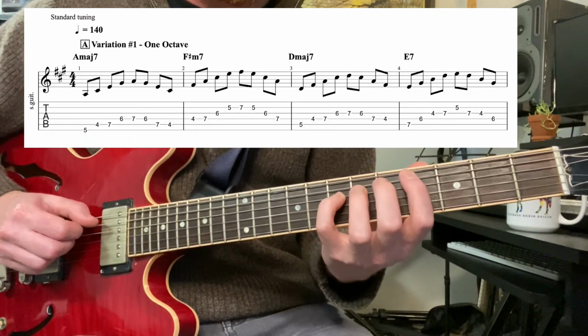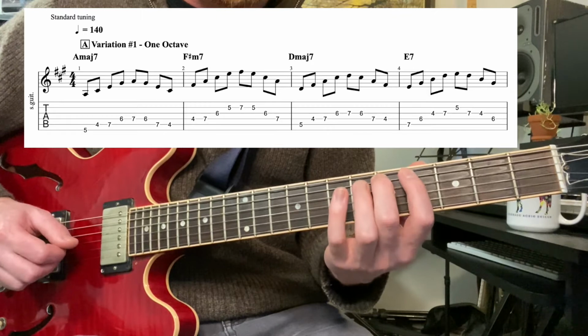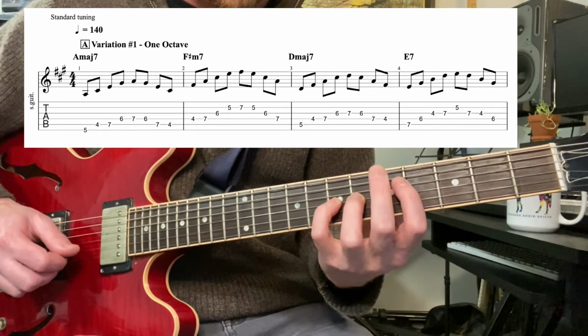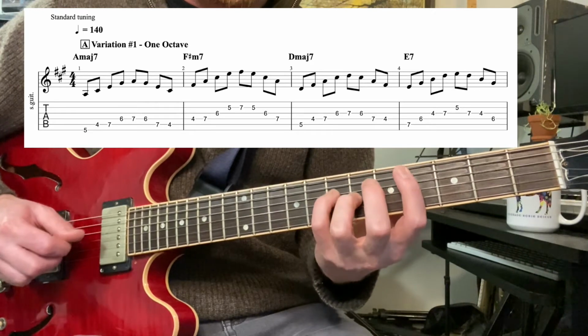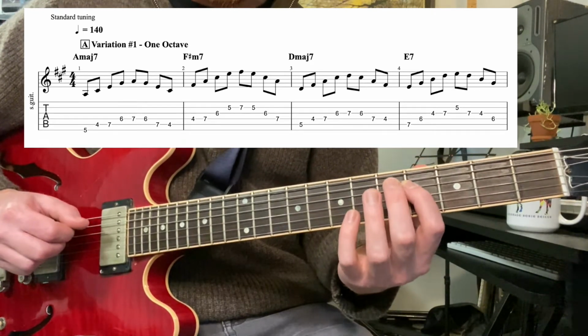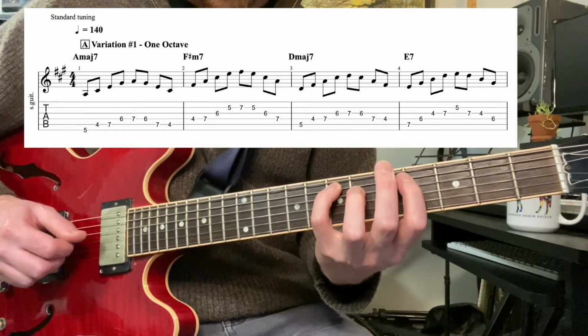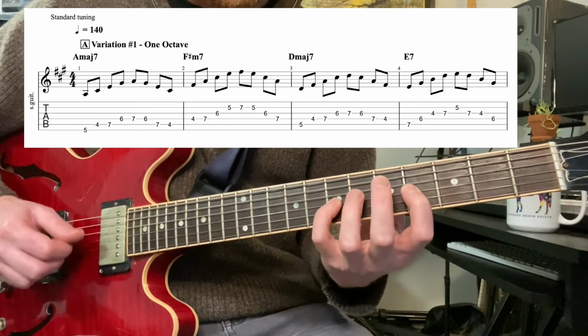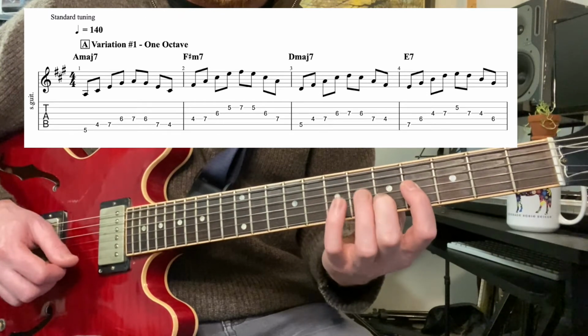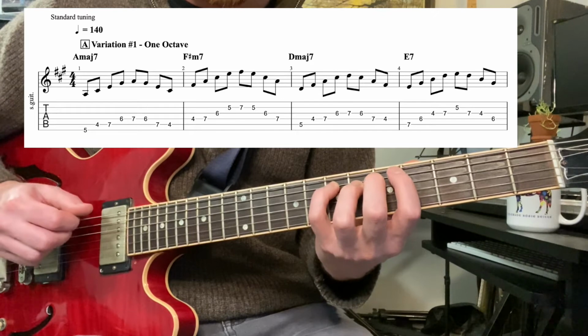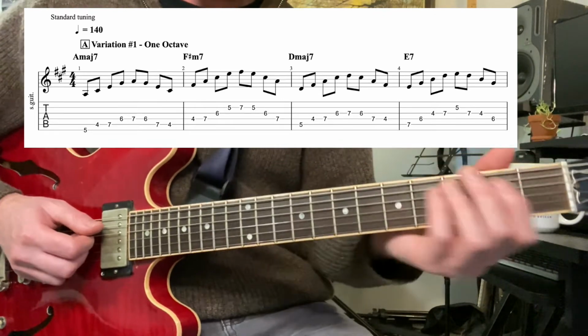From here we'll go to D major 7, 5th fret, 4, 7, 6, 7. There's the octave. Back down. 6, 7, 4. Instead of completing it, we'll go to our E dominant 7, 6, 4, 7. There's the dominant 7. 5, 7, 4, 6, 7. Let's cover all that nice and slow.